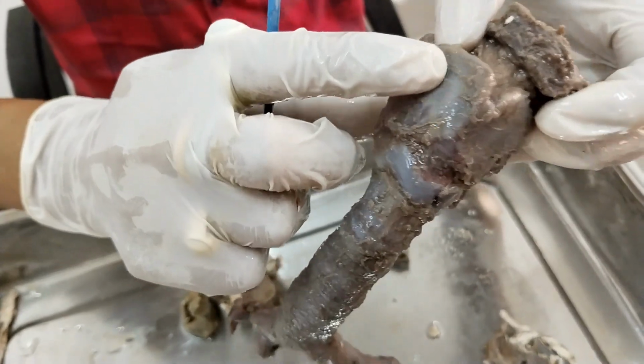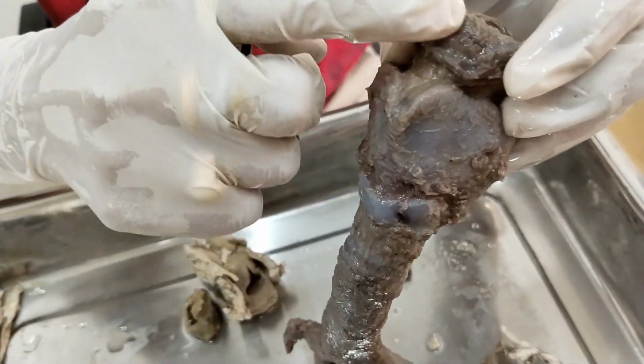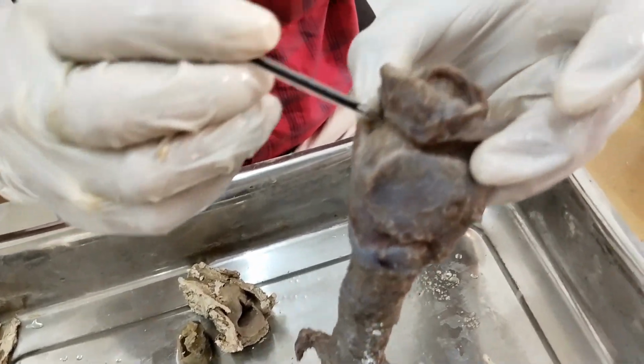The thyroid cartilage, hyoid bone, thyroid membrane.